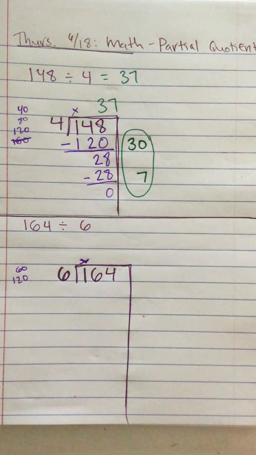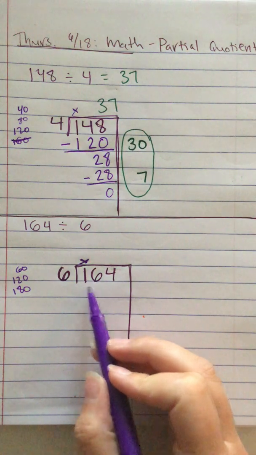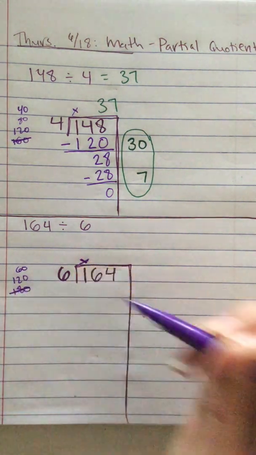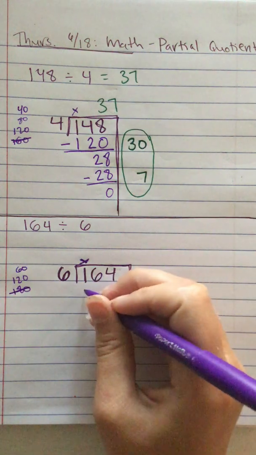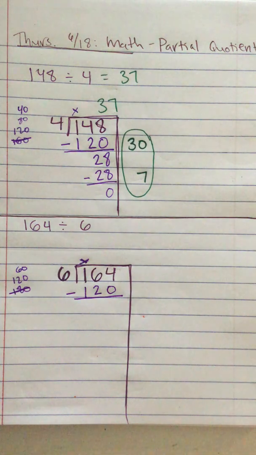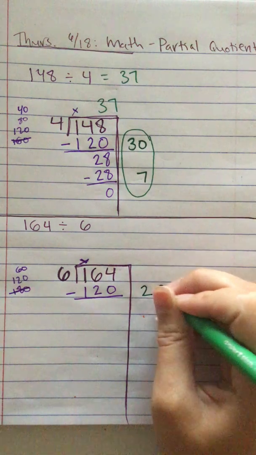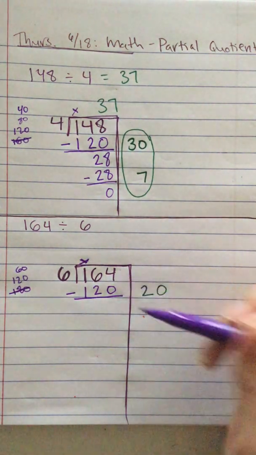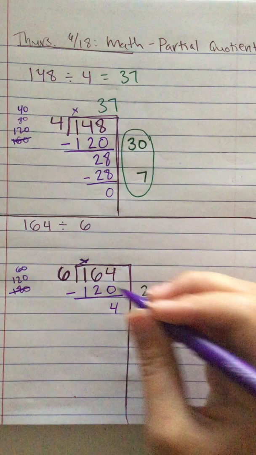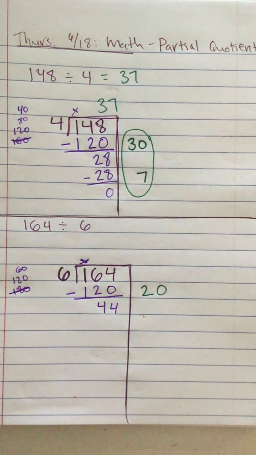6 times 30. 6 times 3 is 18. Tack on a 0, 180. Oh, I went over. This is 160. So I need to keep my 120 again and put that below to subtract. And then remember, it took us 10, 20 times. 6 times 20 gave that 120. Now we can subtract. 4 minus 0 is 4. 6 minus 2 is 4. And 1 minus 1 is 0. Okay? So now again, we need to think 6 times what gets us close to 44.